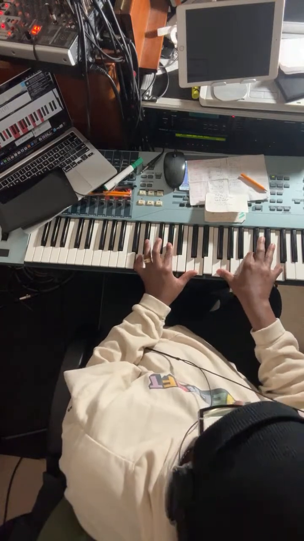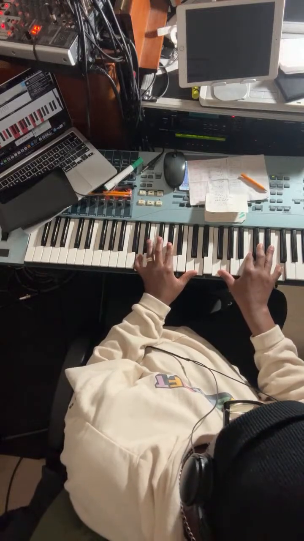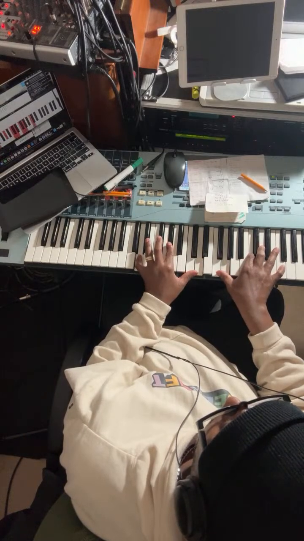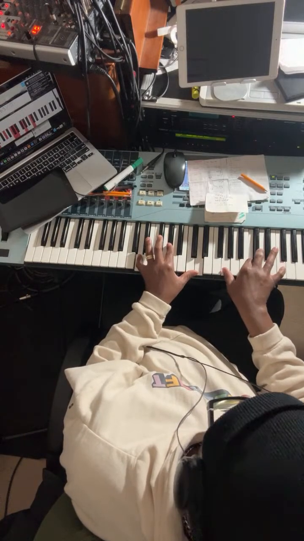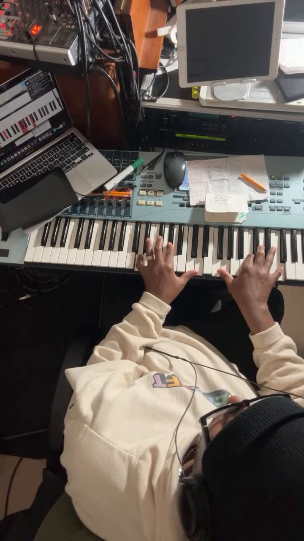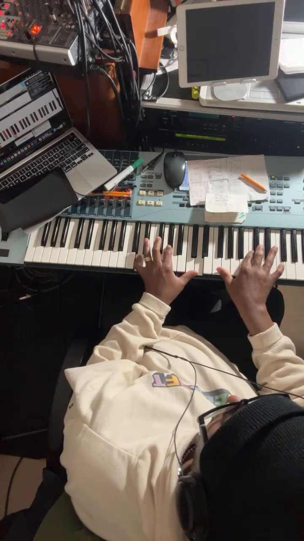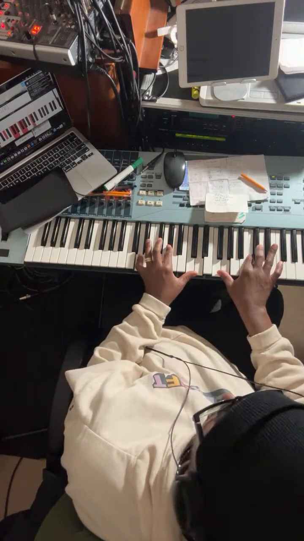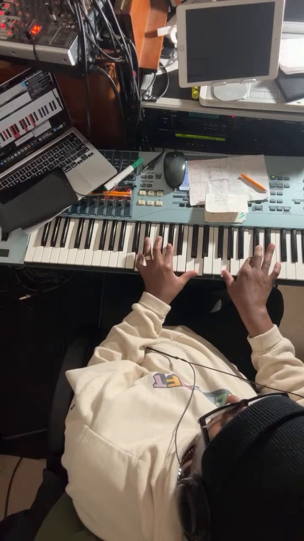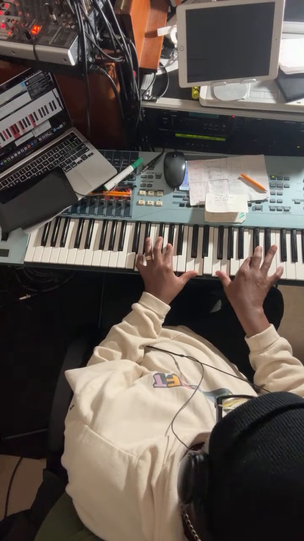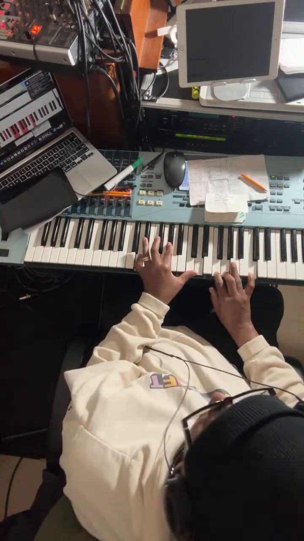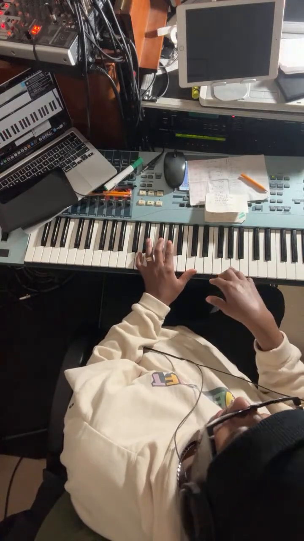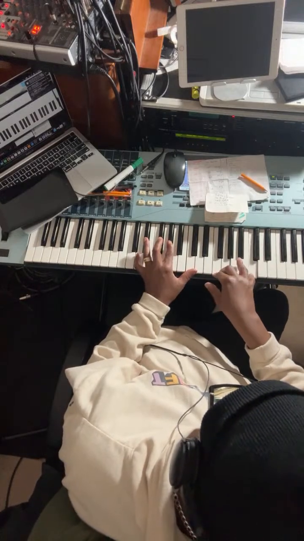Okay. So many ways to approach this. All right. Is it this one? I think it's got to be this one. Yeah. And this. Both of these together. All right. There's more than one way to approach the minor 9 flat 5 11 chord.